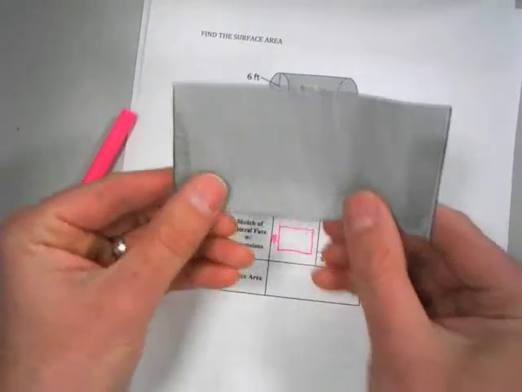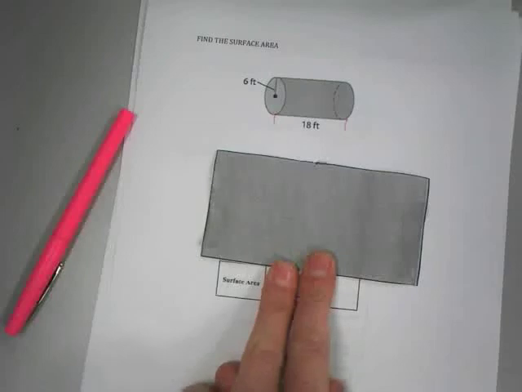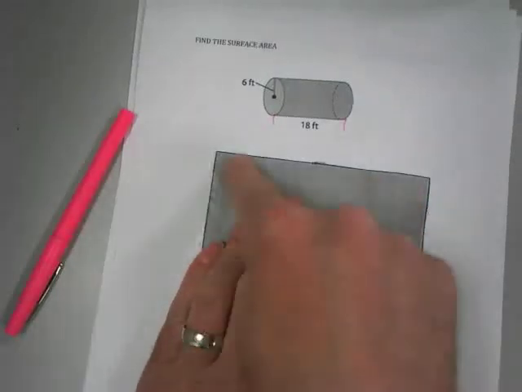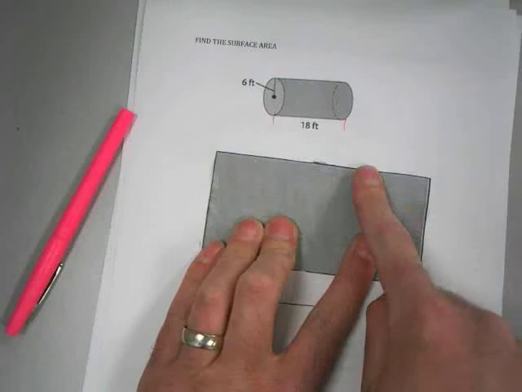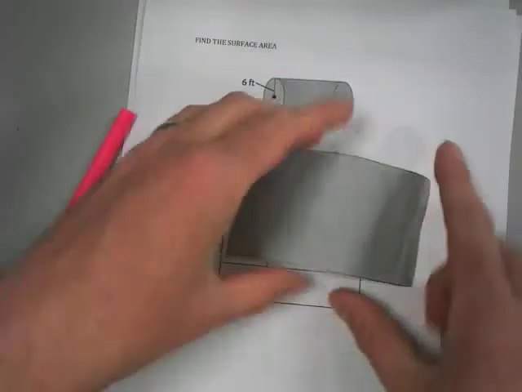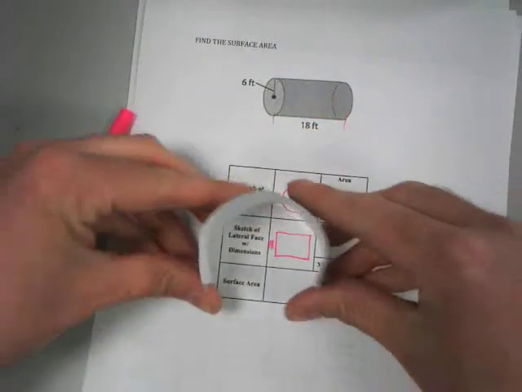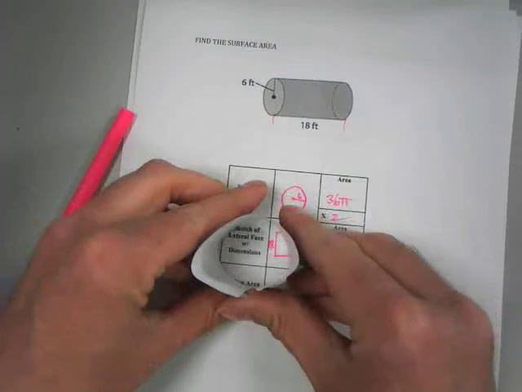This length right here wrapped around the base, right? As I put this back together, you can see that this rectangle wraps around the base. So what would this length be from here to here? No, that's from here to here. 18 is from here to here.